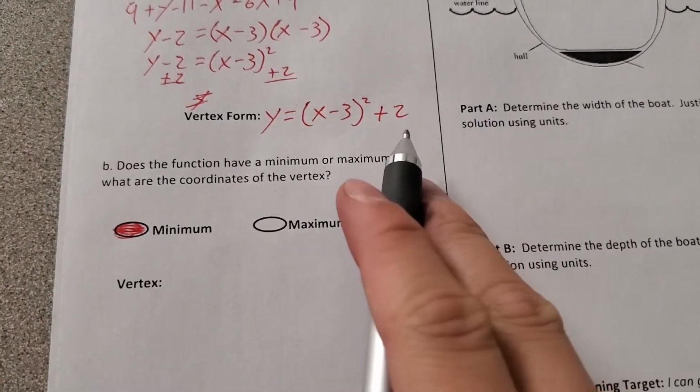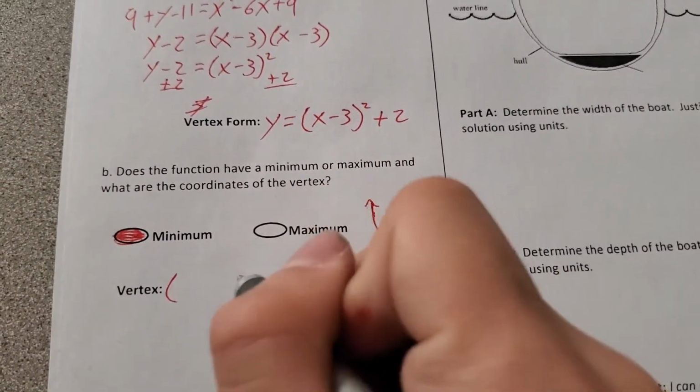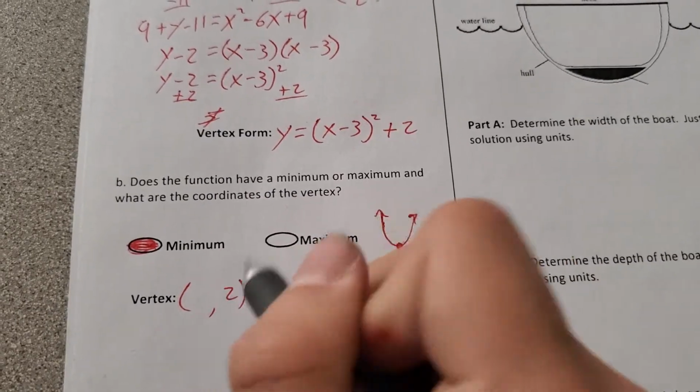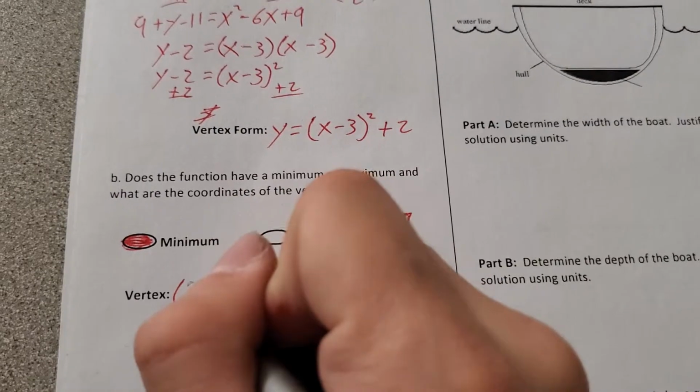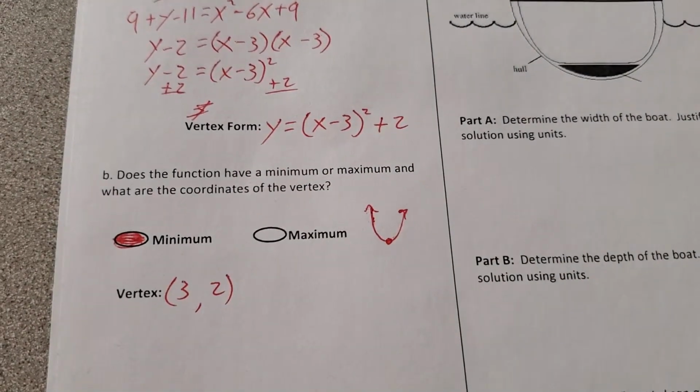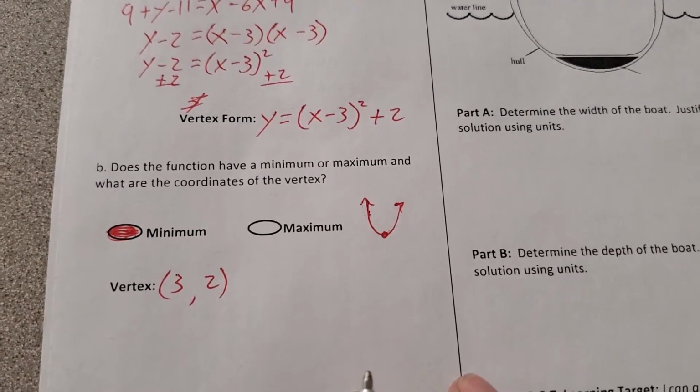And the vertex, that's my y value, +2. And my x value, it's -3, so my x value is going to be +3. There's my vertex at 3, 2.